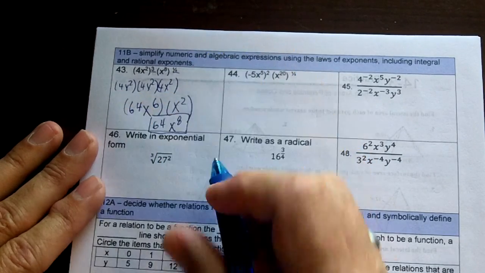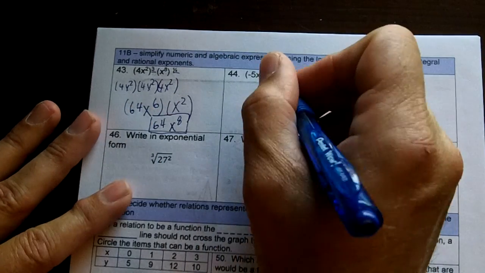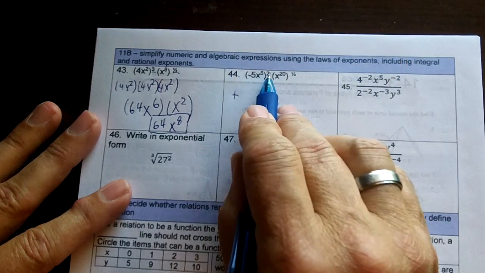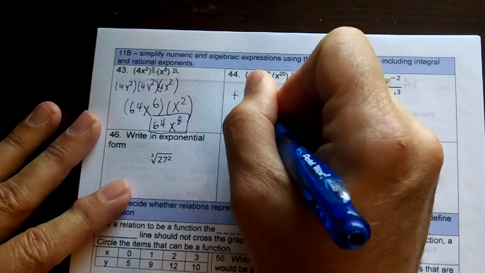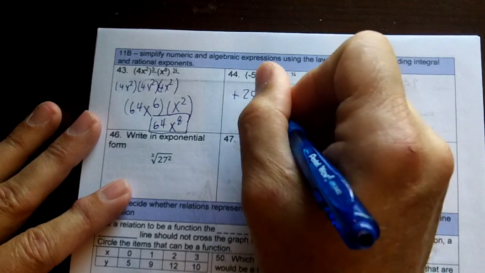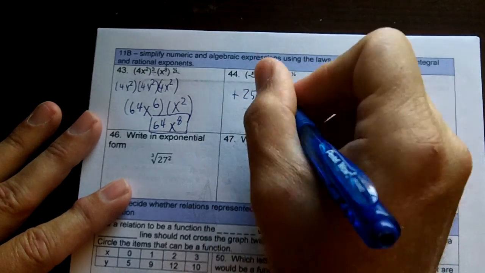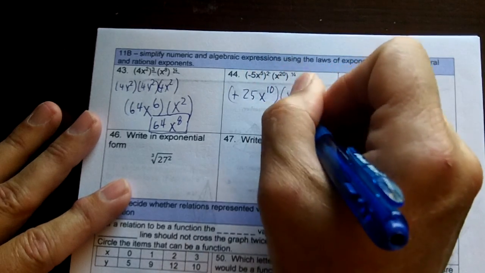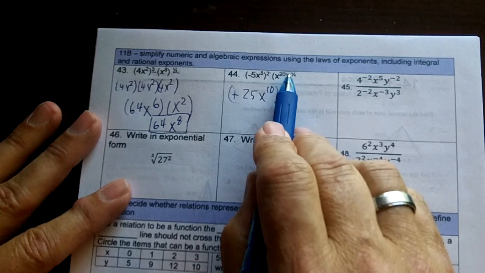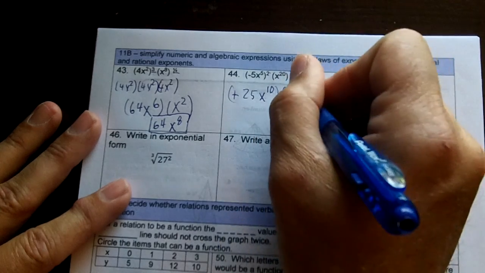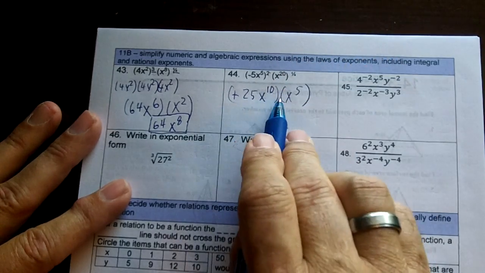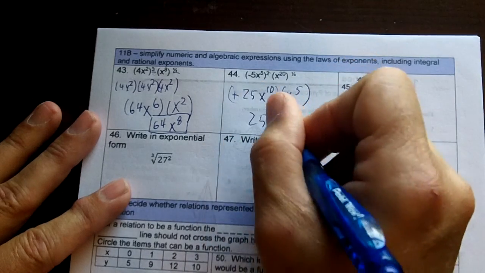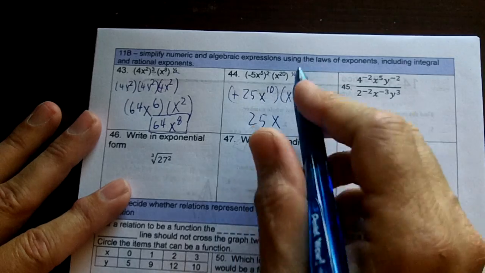That's it. Okay, now then we're going to do this one. That negative is going to count twice, so the sign's positive. 5 to the 2nd power, 5 times 5 is 25. My letter's x, and 5 times 2 is 10. The next one, my letter is x. 20 times 1 is 20, divided by 4 is 5. Now then a positive times a positive is a positive. My number's 25. My letter is x, and 10 plus 5 is 15.